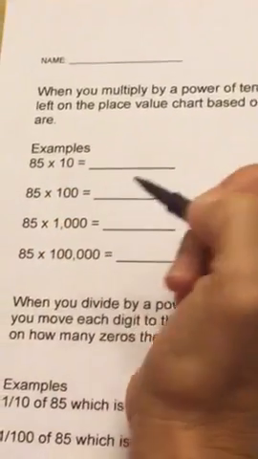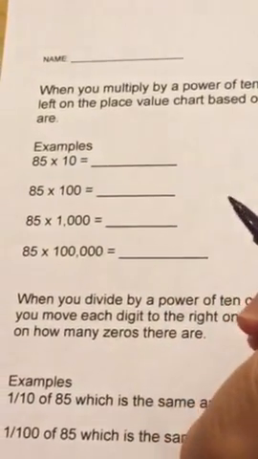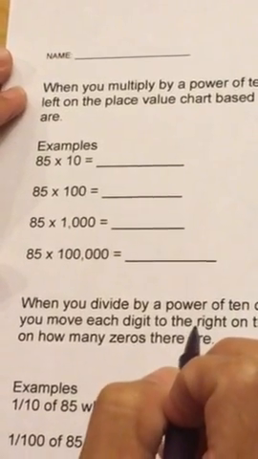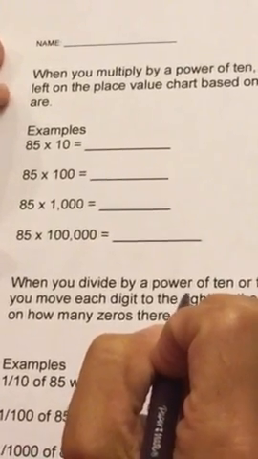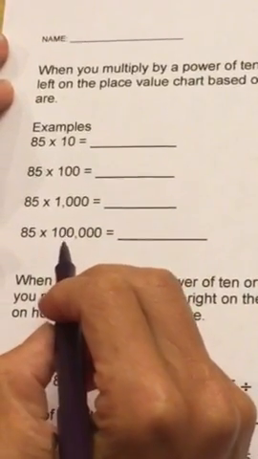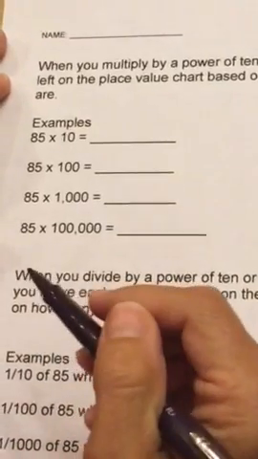In this video, we're going to look at how we can use mental math to multiply and divide by a power of 10. When you multiply by a power of 10, you move each digit to the left on the place value chart based on how many zeros there are. So we're going to look at some examples, and then we're going to go over to the place value chart to show exactly what's happening.